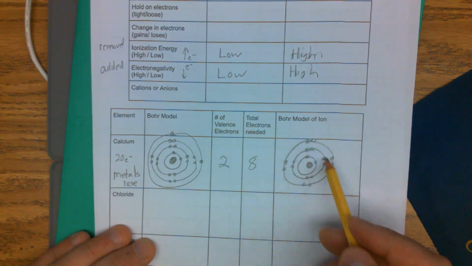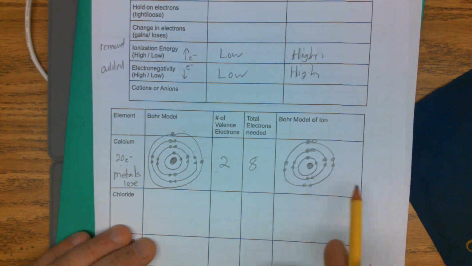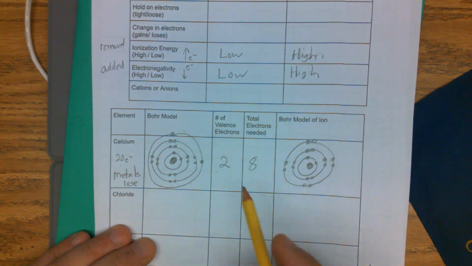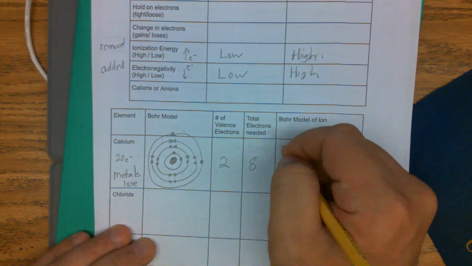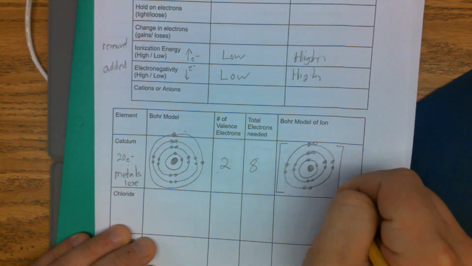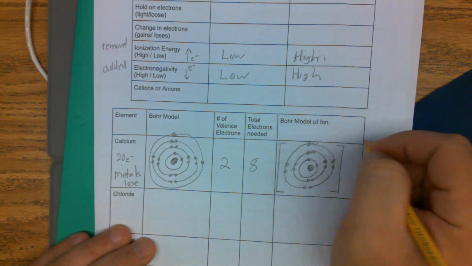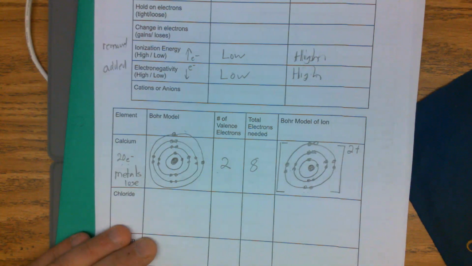So we have 2, 4, 6, 8, 10, 12, 14, 16, 17, 18. So we had 20 electrons. We lost 2, so we get 18. So if we check, we have our 8 here, 2, 4, 6, 8. And we're going to just put parentheses around this to show that this has a charge. And the charge is going to be 2 plus, because it lost 2 electrons.